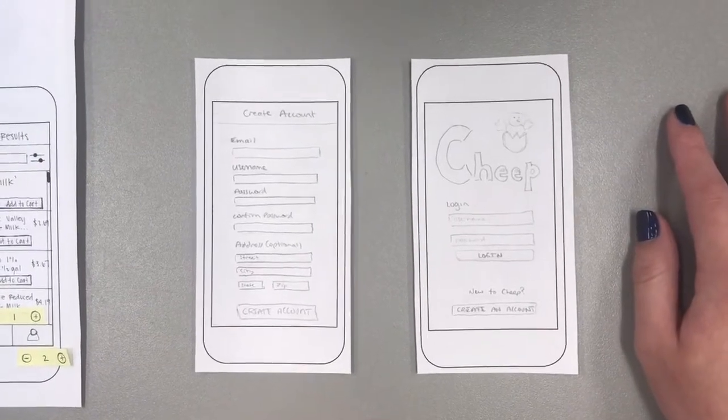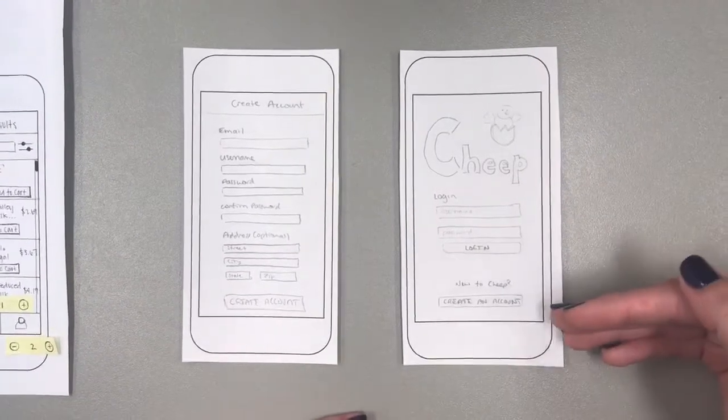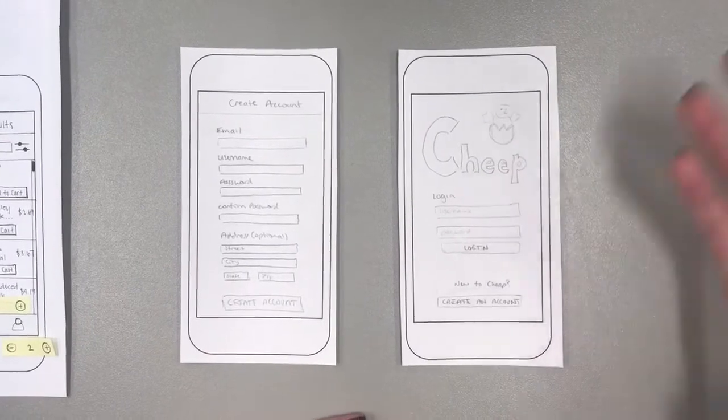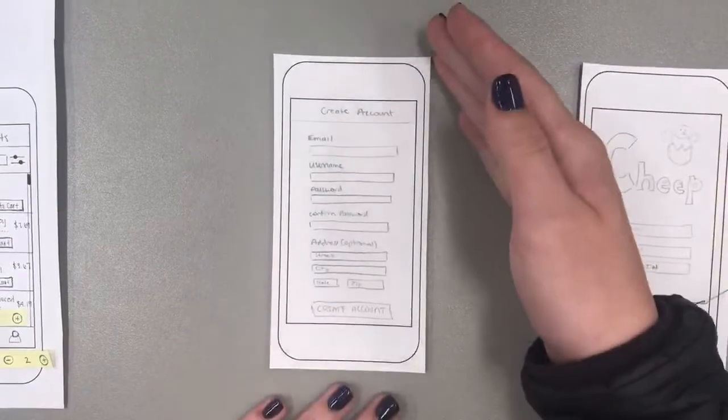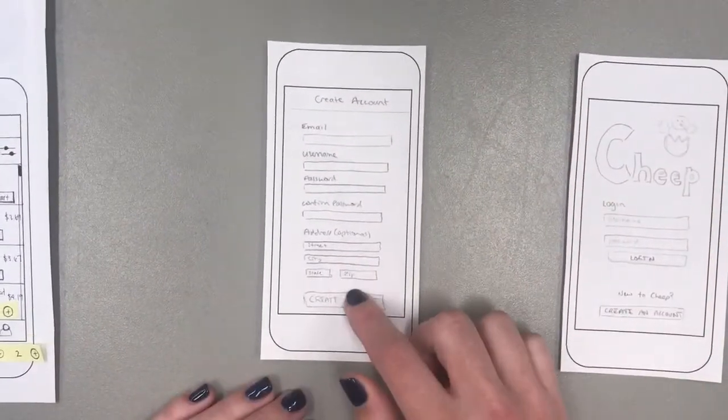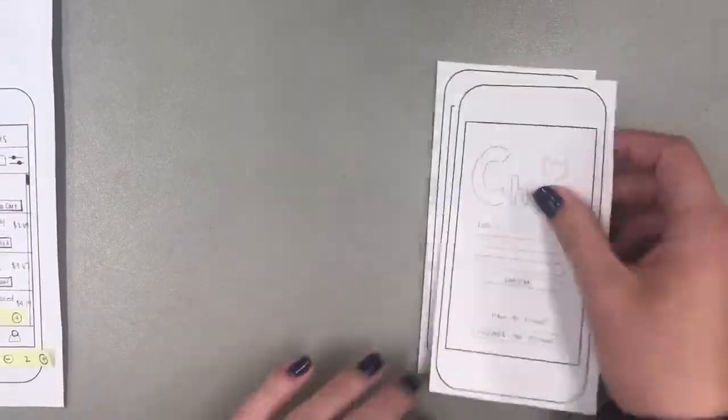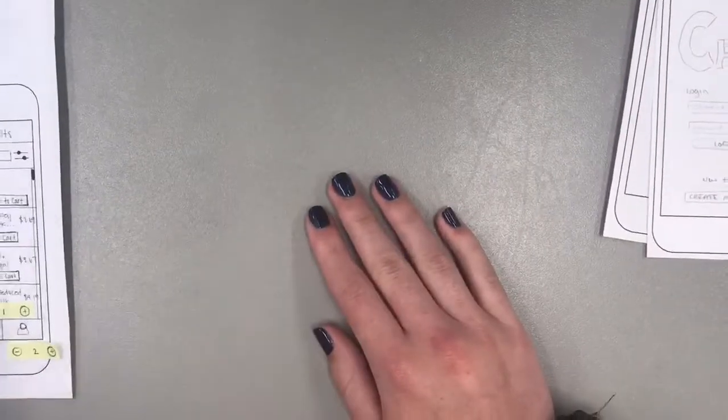So we saw that users, when told to create an account when they first entered the Cheap app, found it super easy and intuitive. They just clicked the button, which brought them to this page. They entered their information and clicked create account, and they were done. So very easy to do and intuitive for all of our users.